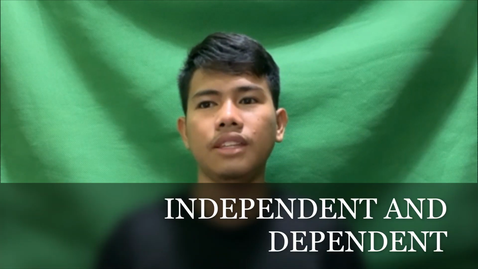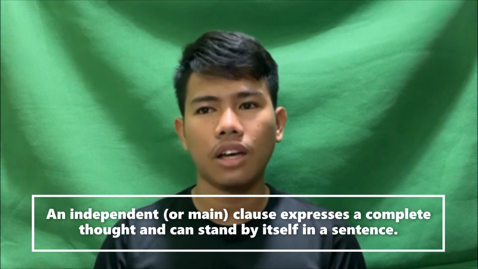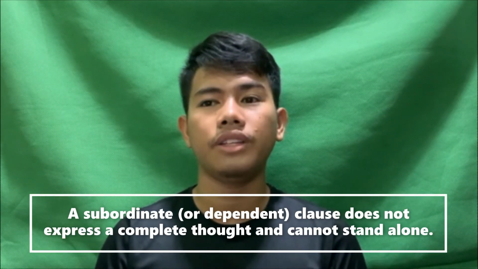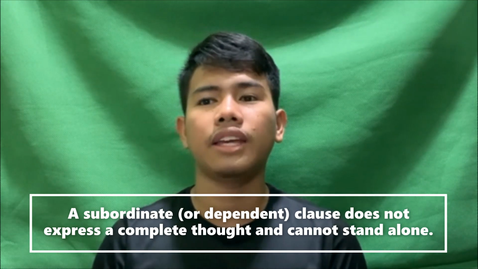A clause is divided into two main types, independent and dependent. An independent or main clause expresses a complete thought and can stand by itself in a sentence. A subordinate or dependent clause does not express a complete thought and cannot stand alone. Each independent clause has its own subject and verb and expresses a complete thought.